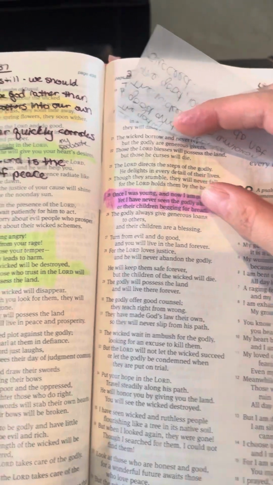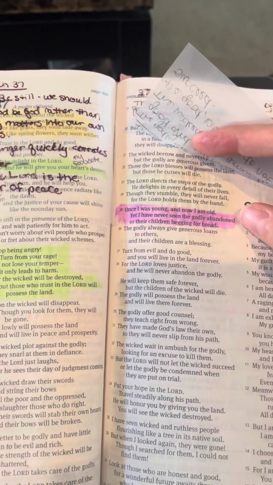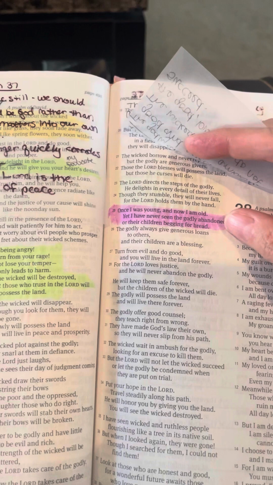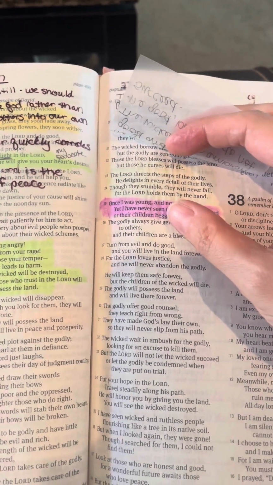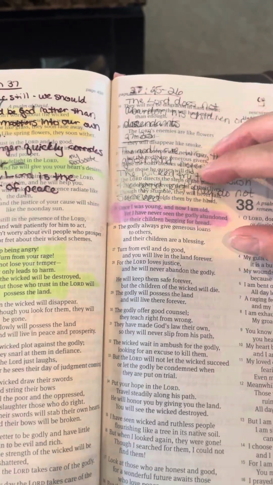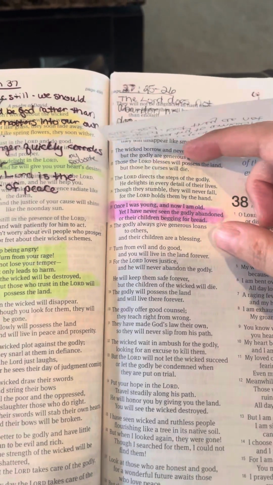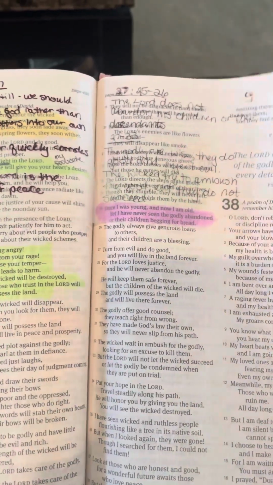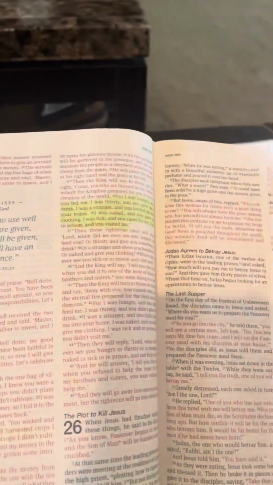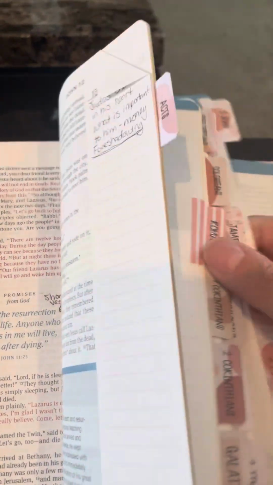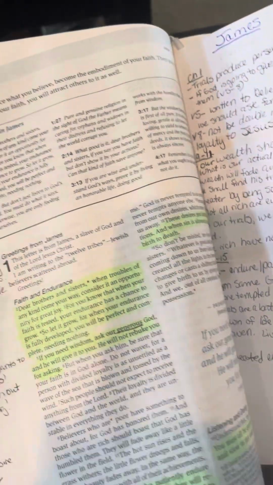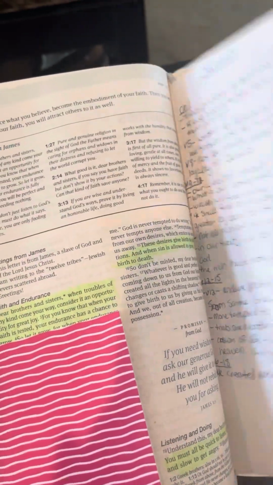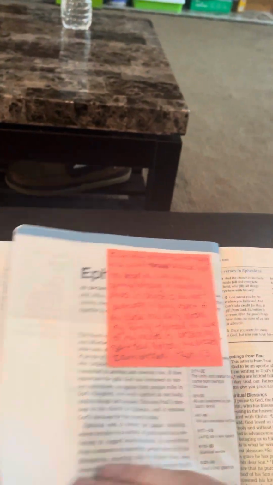This is purple. It says, once I was young and now I'm old, and I've never seen the godly abandoned or their children begging for bread. This is just a reminder that God is going to take care of my family because we follow him. So that's just a couple of things that I do for highlighting. Like I said, you can highlight. This is James, lots of green in James. Those are just some methods that I use for highlighting.